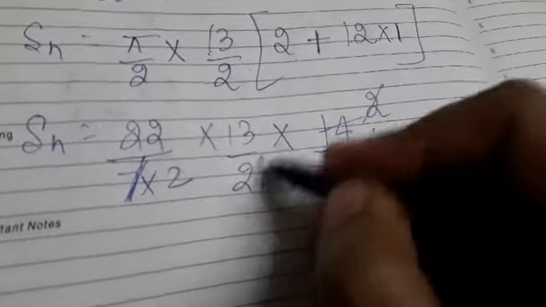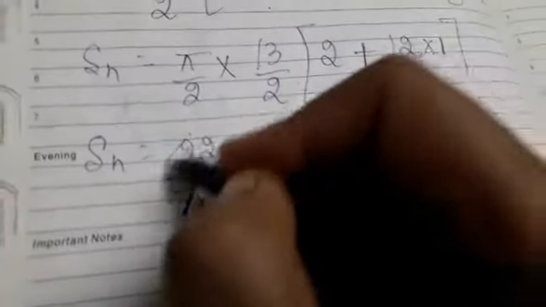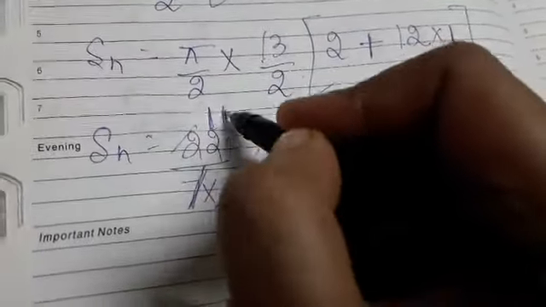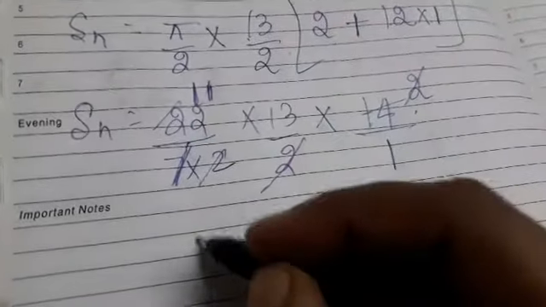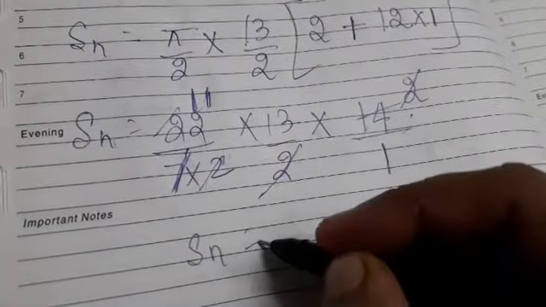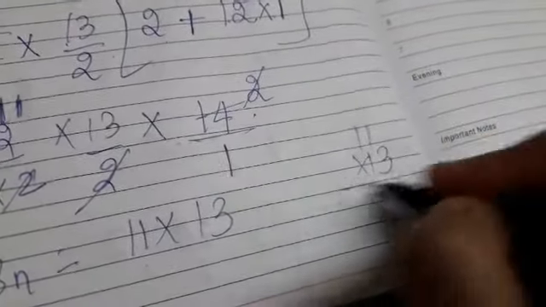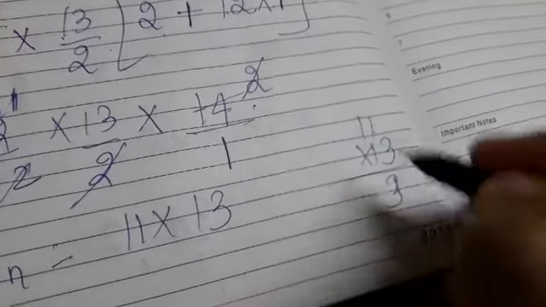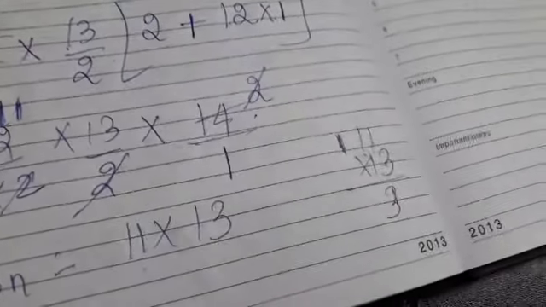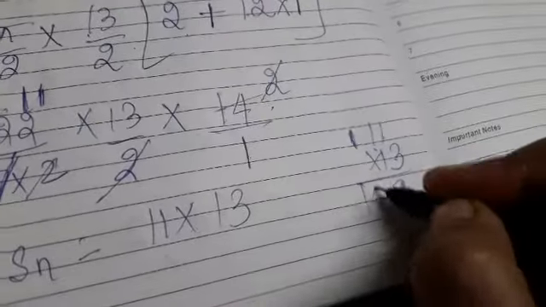This 2 will cancel with this. 2 11s are 22. Right? So what is your answer? Sn is equal to 13 into 11. Let's check 11 into 13. 13 ones are 13. 13 ones are 13 and 1 will give you 143.